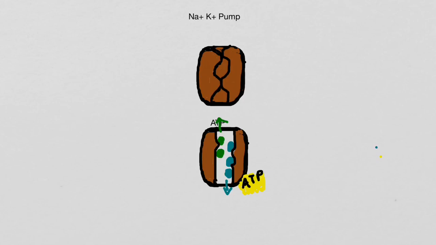And so it pumps both sodium and potassium, but it pumps sodium and potassium against their concentration gradient. So all the channels that we've been looking at are passive channels, and they just allow whatever ions or molecules are going to be going through them to go from higher concentration to lower concentration. But the sodium-potassium pump, because it requires energy, is able to pump sodium to higher concentration and potassium to higher concentration.